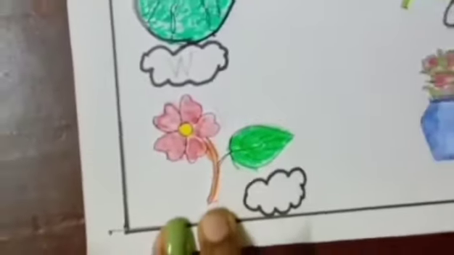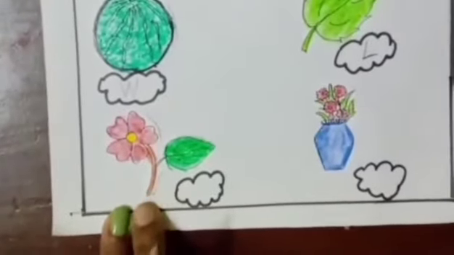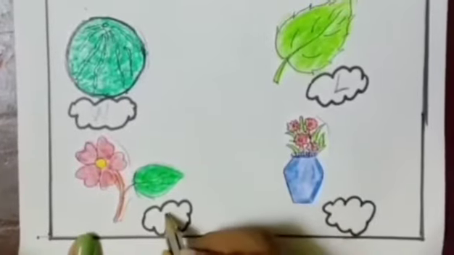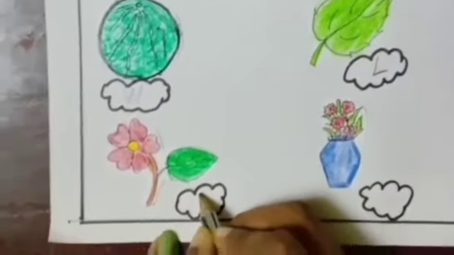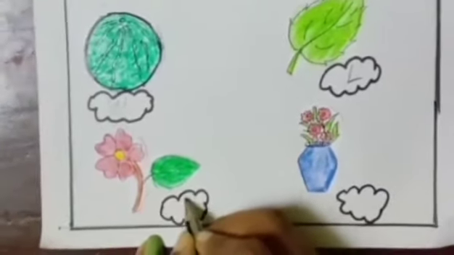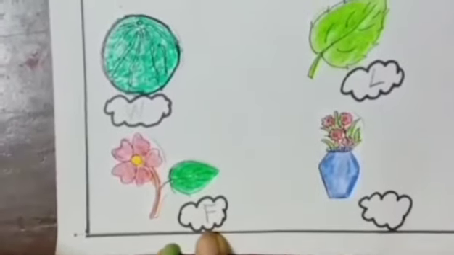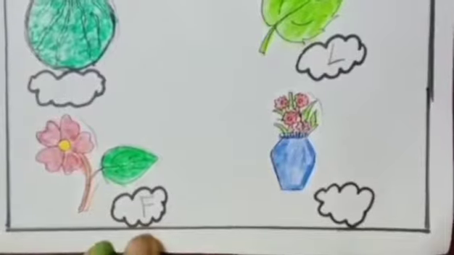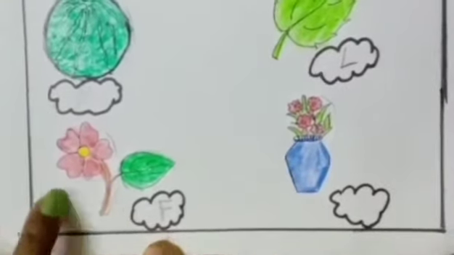It's a flower. Flower. So what letter you are going to write here? F. F means F. F makes a sound flower.